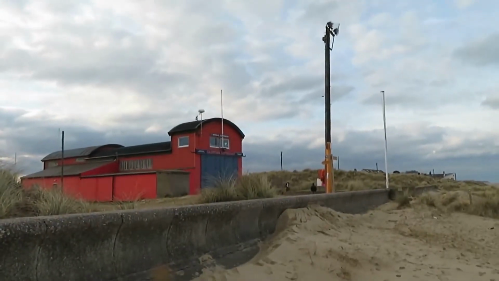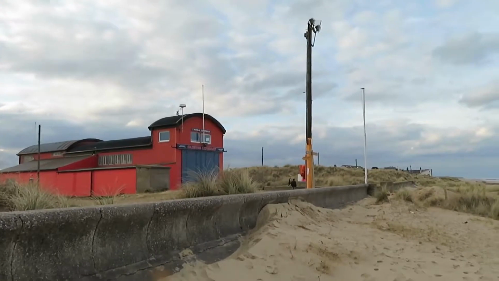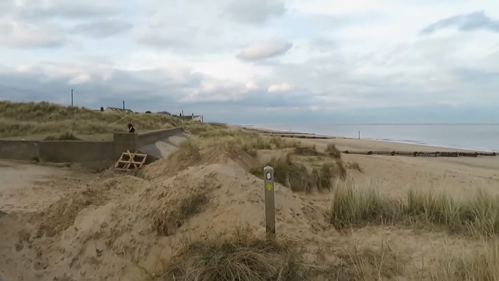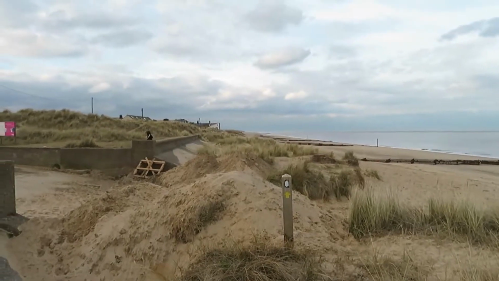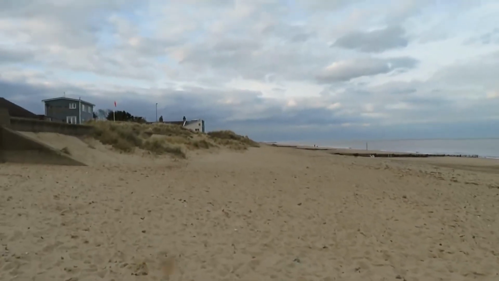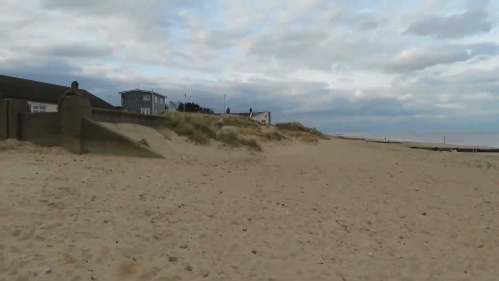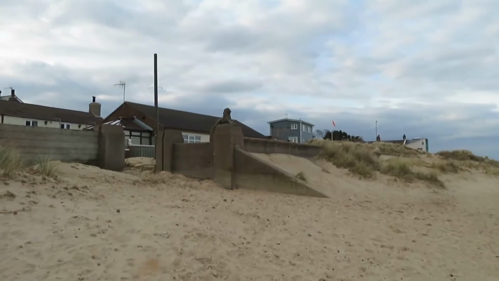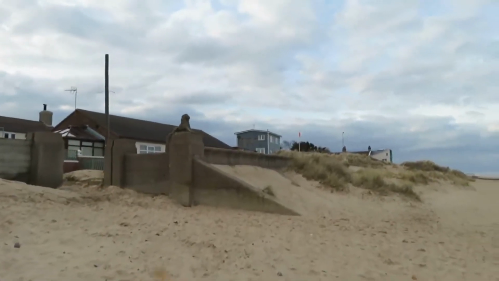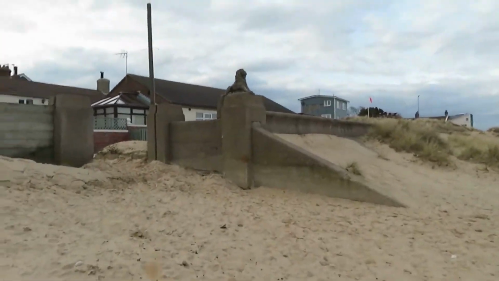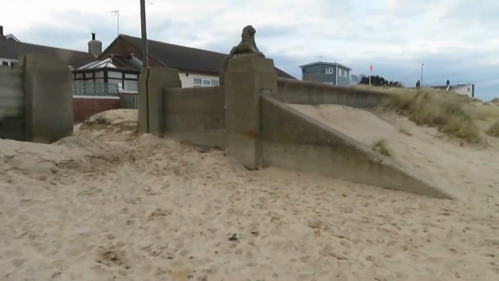Passing Caister lifeboat station now. And the sign tells us to go that way, but I can't see much of a way that way. I think this is where I'm going to leave the seafront today, just about 4 o'clock. Go through the gateway here with the 2 lions. Go through the small gap.